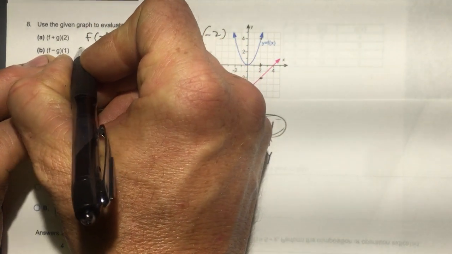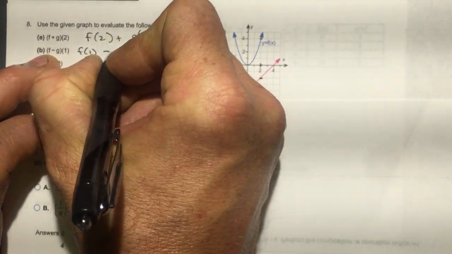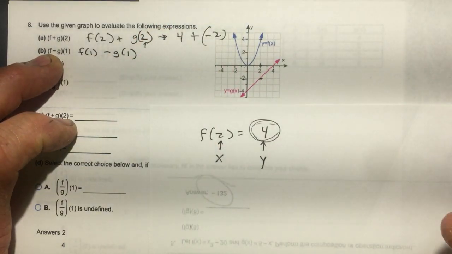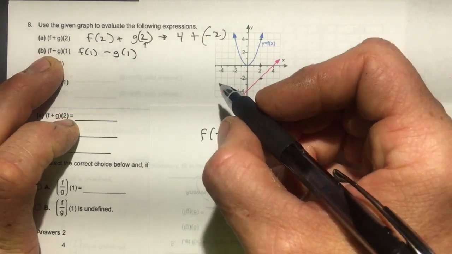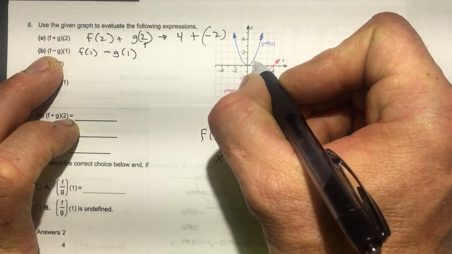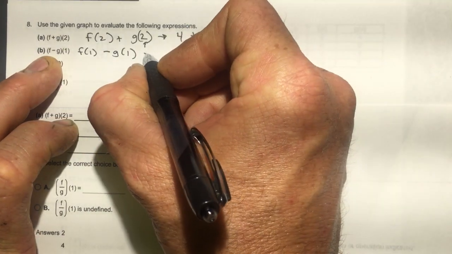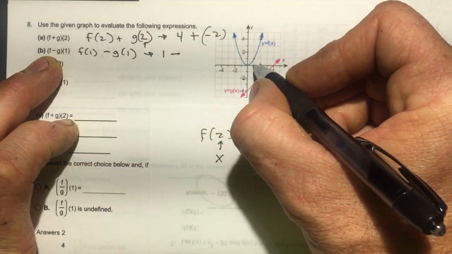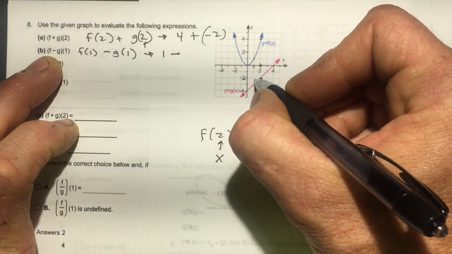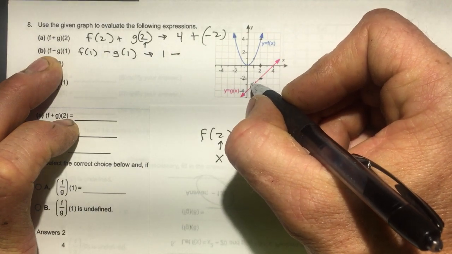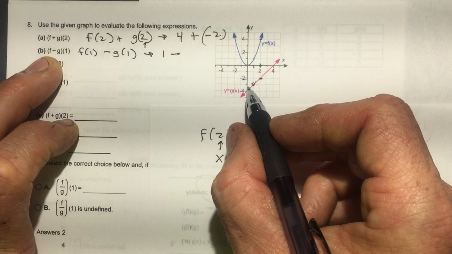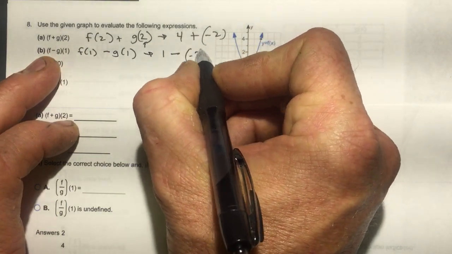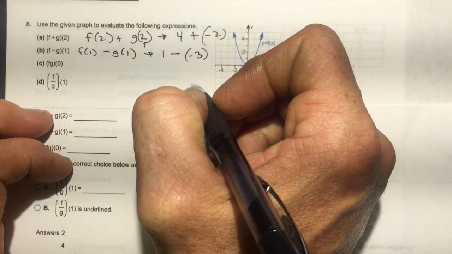Okay, that's going to be f of 1 minus g of 1. All right, we've done several of these already. So f at 1, all right, here's 1 at x. F at 1 would be 1, minus g at 1. G at 1 is, look here, it's -3 down here. See that? G at 1 is -3. So it's 1 minus -3, which is 4.